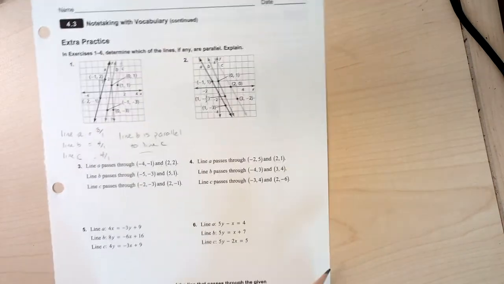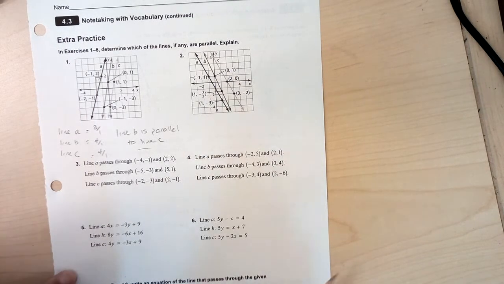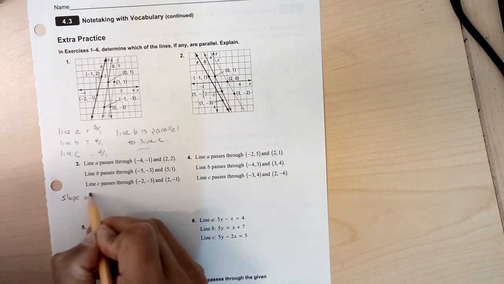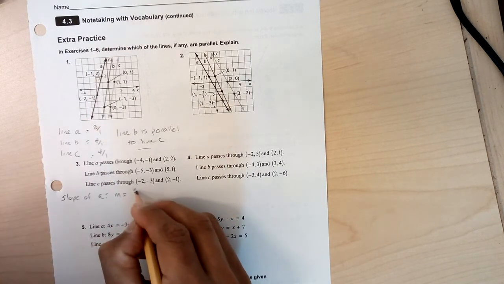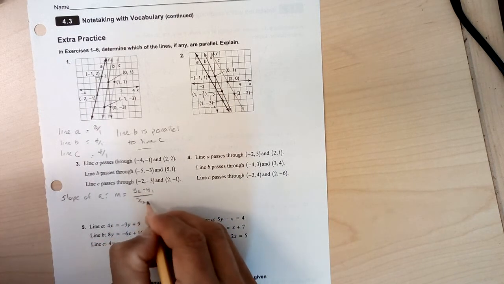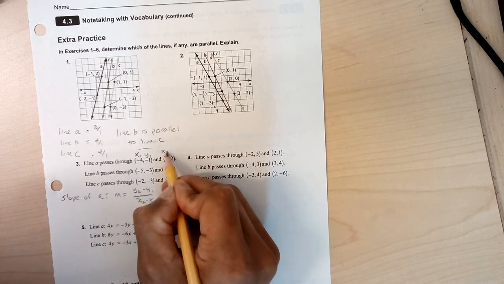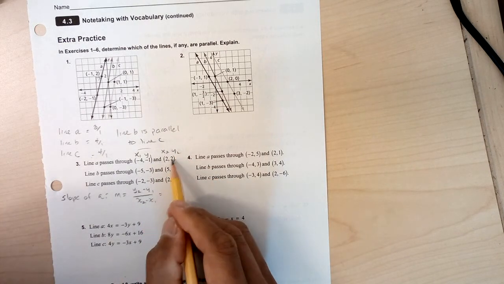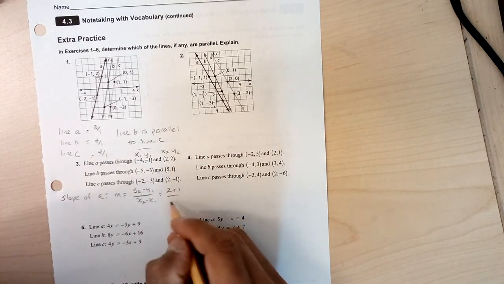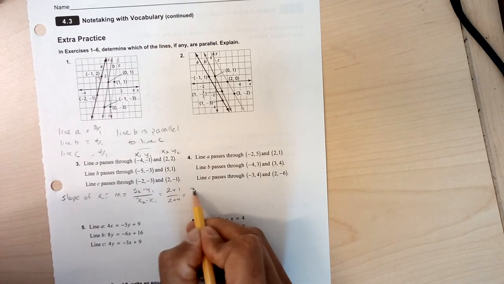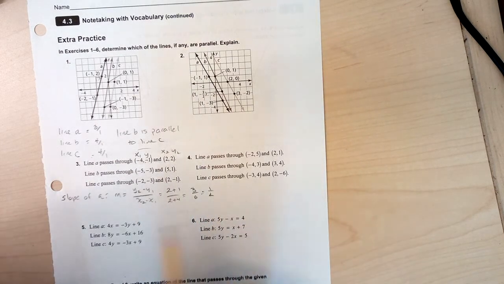Okay. On number 3, one of the ways that I could figure out if those lines are parallel, A, B, and C, is graph each of the lines. But I can find the slope of each of the lines as well. Slope of line A. So to find the slope of line A, I need to use the formula y sub 2 minus y sub 1 over x sub 2 minus x sub 1. Okay, so for line A, this is x sub 1, y sub 1. This is x sub 2, y sub 2. And just plug the numbers in. 2 minus negative 1, same as 2 plus 1, over 2 minus negative 4, same as 2 plus 4. So 3 over 6, or 1/2. If a line is going to be parallel to that, it has to have the slope of 1/2 as well.